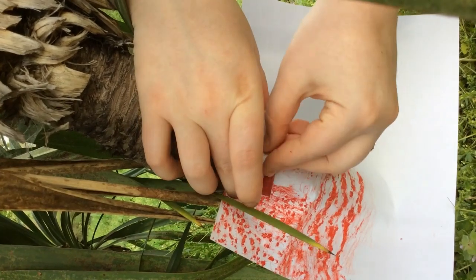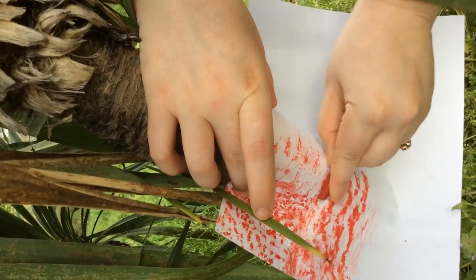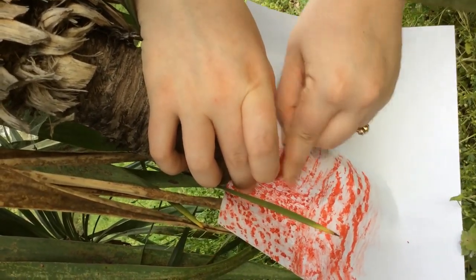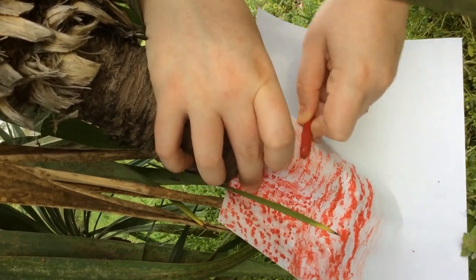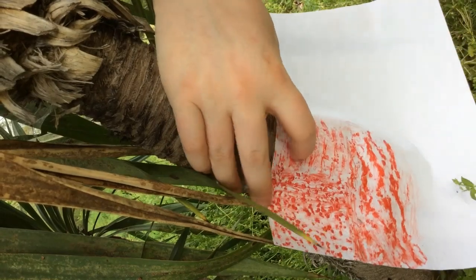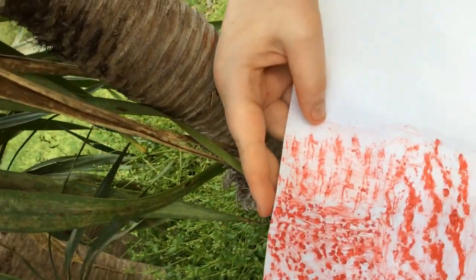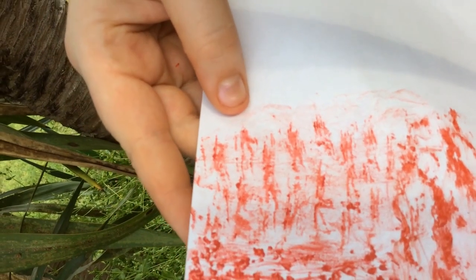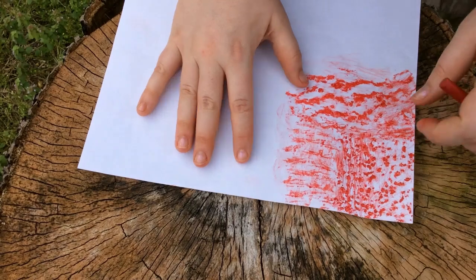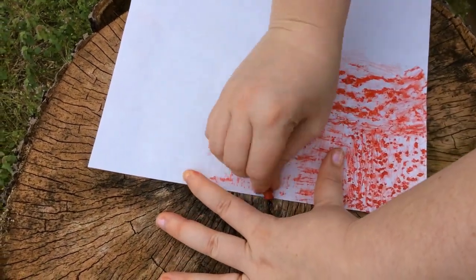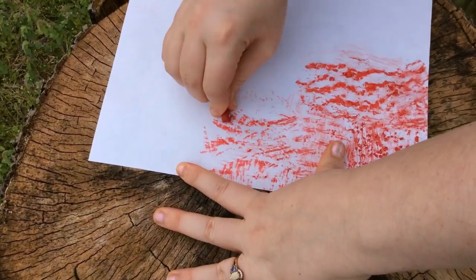Some of these might be a little bit of a challenge. What do we get? That looks pretty good. On to texture number four. Let's try this stump. Keeping it flat. Rub, rub, rub.